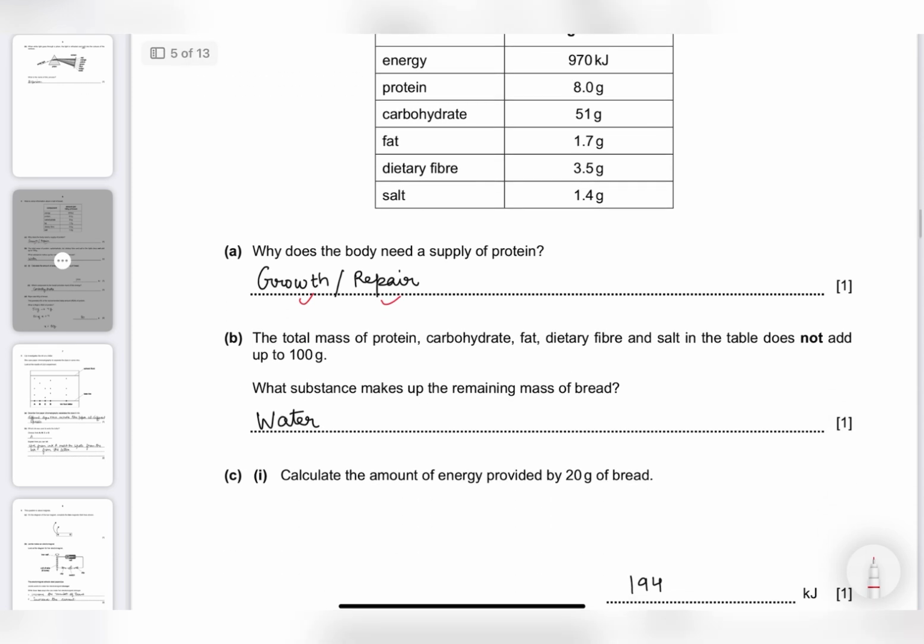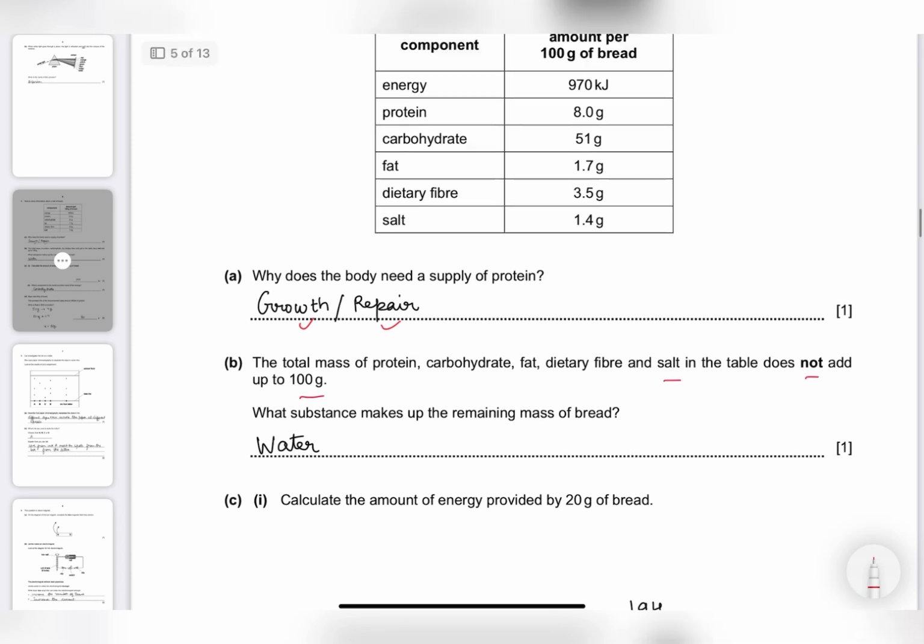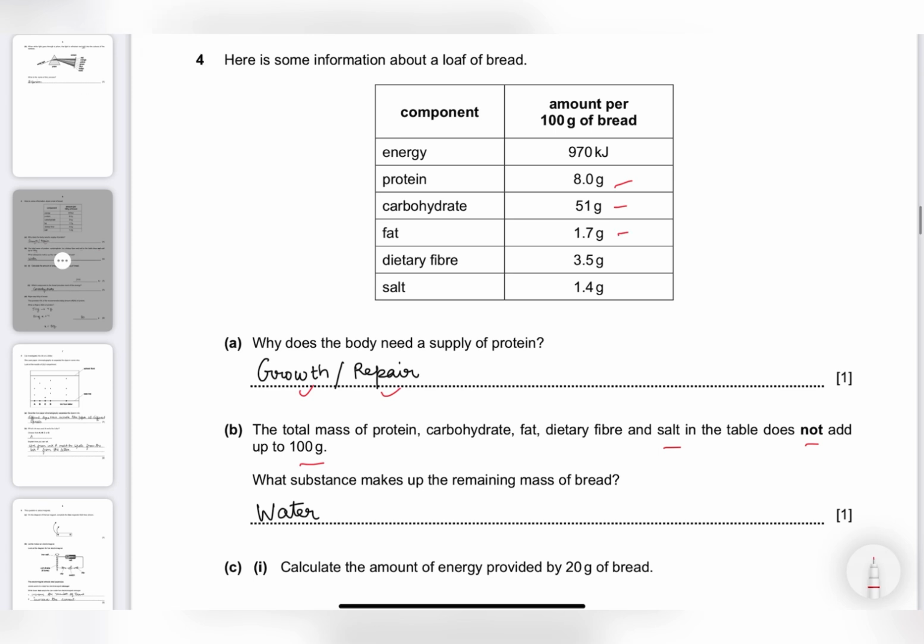Now, the total mass of protein, carbohydrate, dietary fibre and salt in the table does not add up to 100 grams. That means if we add all of these, it does not total up to 100 grams, but here it is given 100 grams of bread. What substance makes up the remaining mass of the bread? If you think about it, the only part which is missing is water, right? Because we add water when we are preparing the dough. So the substance that is making up the remaining part of the bread is water, which is not mentioned in this list.